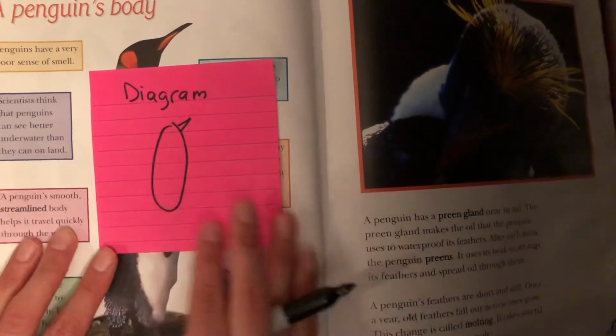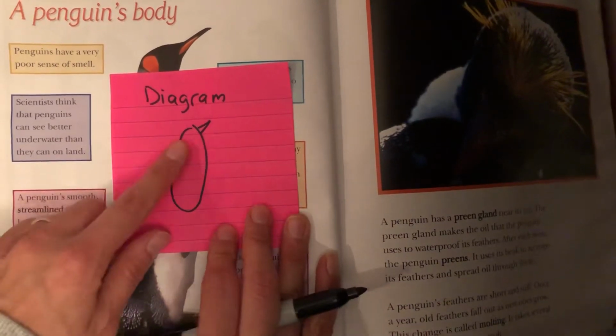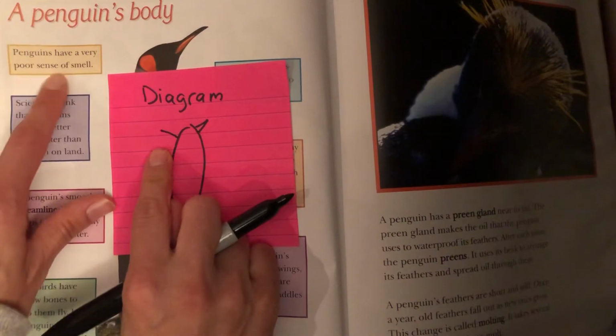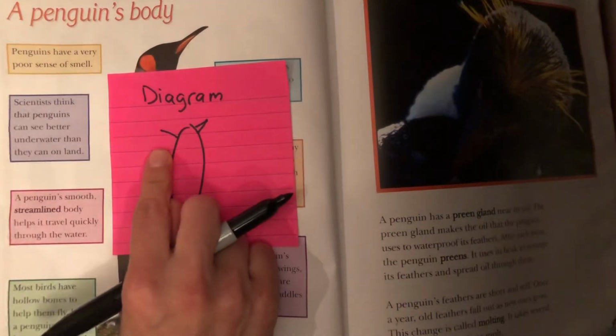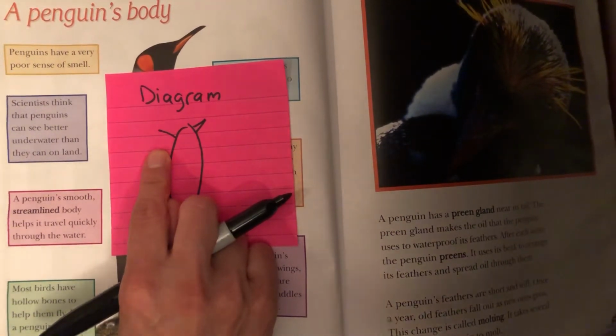And remember, when you're taking notes, you're not copying words. So I'm not just going to write a little line here and say, penguins have a very small, poor sense of smell. Because then I'm just copying what the author wrote. And then that's really plagiarism. And that's writing something that you didn't write and saying that you wrote it. So a big part of note-taking is looking at information, thinking about it, and putting it into your own words.